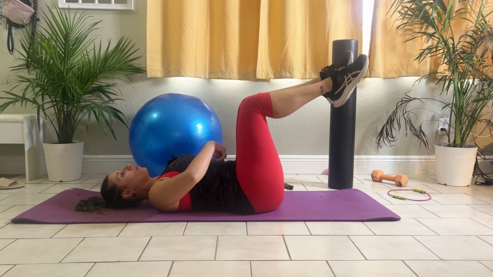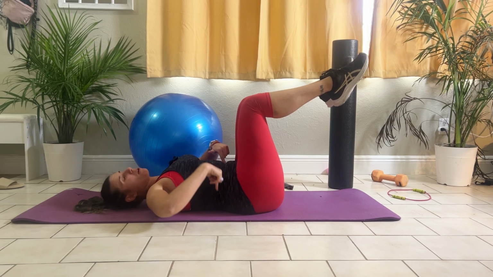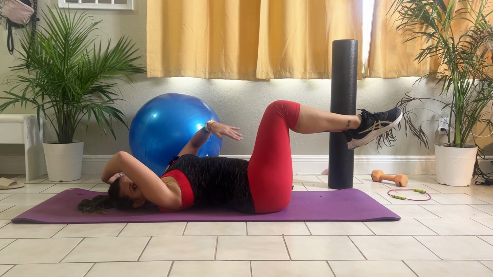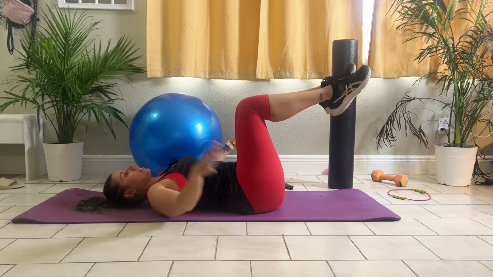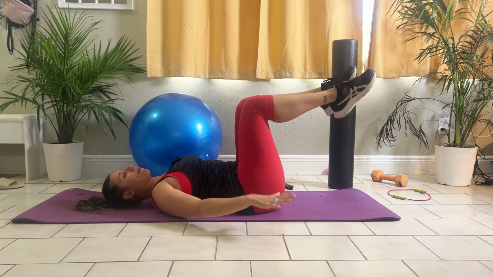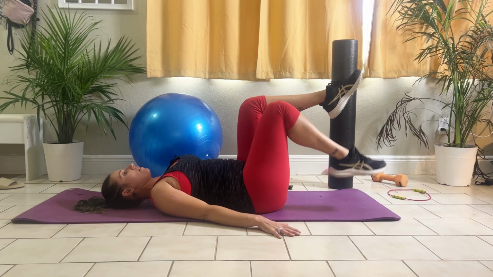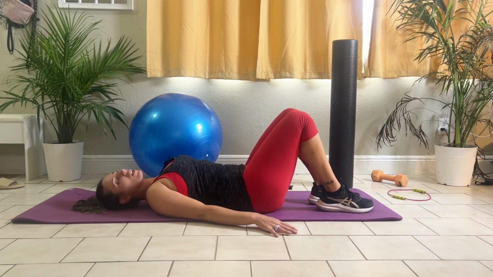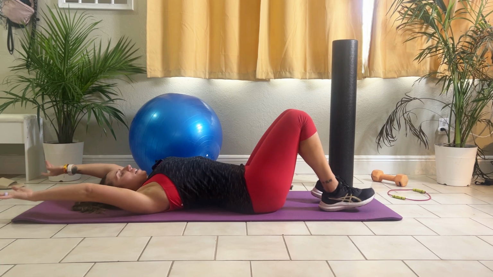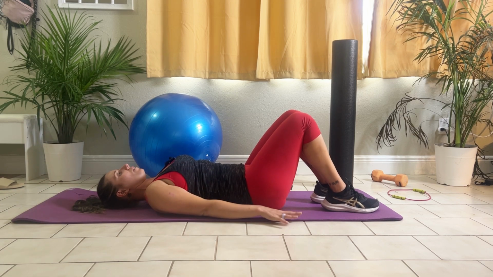And all the while we're thinking about our belly button pushing down to the mat. So we want to avoid any arching of our back. We're really pressing and compressing any space that might be between our low back and the mat. And then let's come down. Good. We'll rest for a moment. We can take a little inhale and exhale.